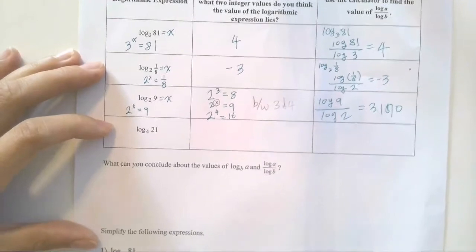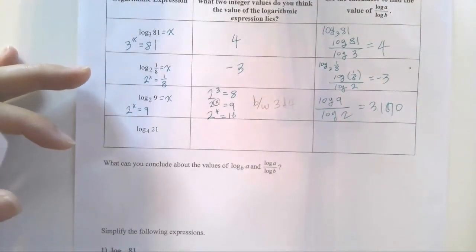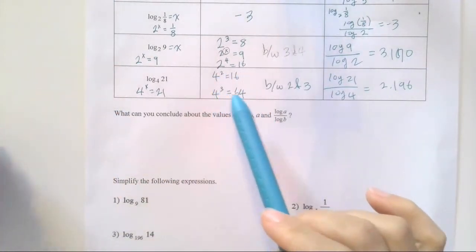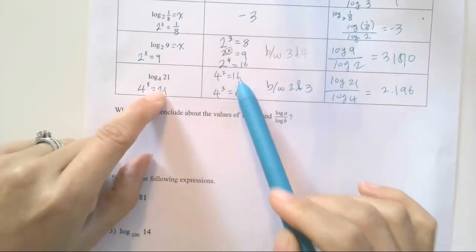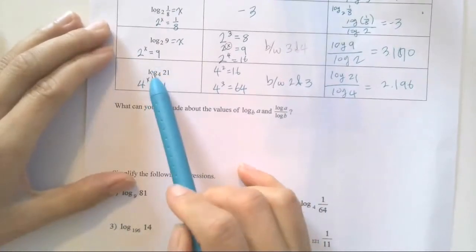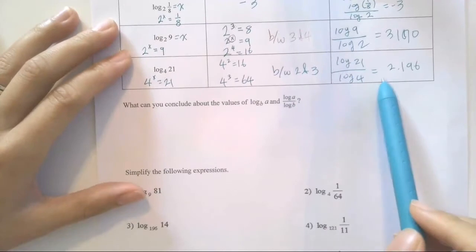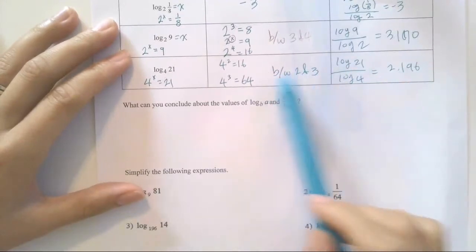Okay, pause the video, try the next one on your own, and come back. All right, so 4 squared is 16, 4 cubed is 64, 21 is between these two, therefore log base 4 of 21 will be between 2 and 3. When I plug it in my calculator, I got 2.196, which is good.